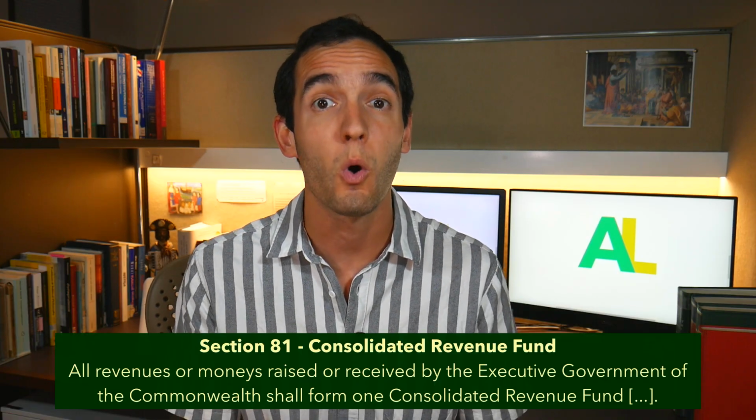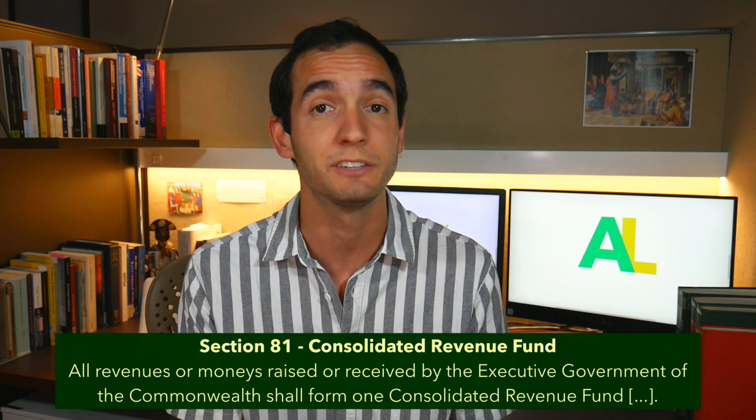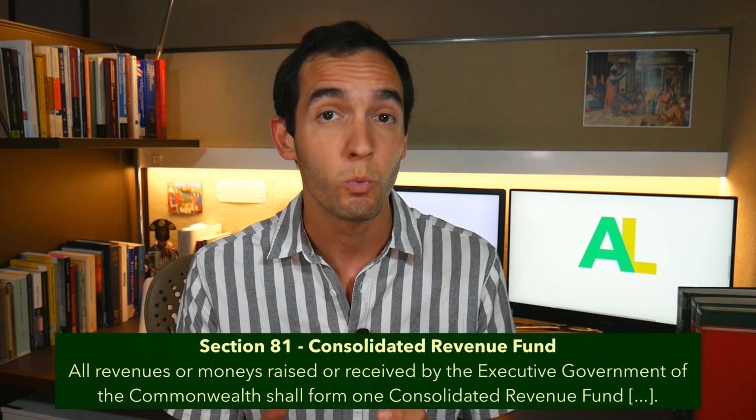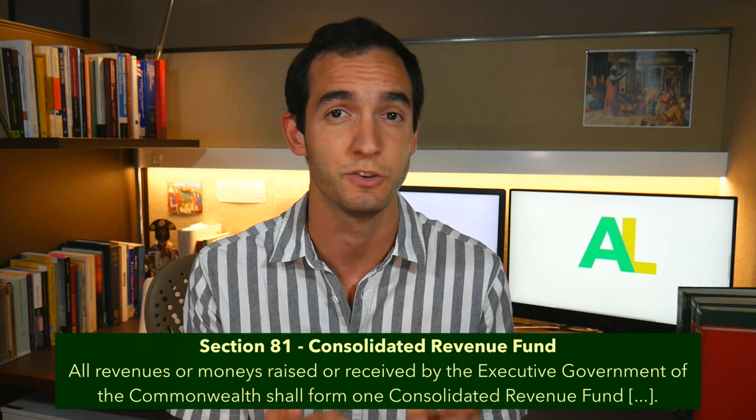Now let's turn to section 81, because the money to be appropriated has to come from somewhere, right? We're taking it from somewhere and we're spending somewhere else. Section 81 of the Constitution says that all revenue and monies that are raised or received by the executive government of the Commonwealth will form one consolidated revenue fund. It's like this huge bank account where all of the money of the Commonwealth will go. To be more precise, not all the money will go there. There are some minor exceptions, but the bulk of it will go to the Consolidated Revenue Fund.